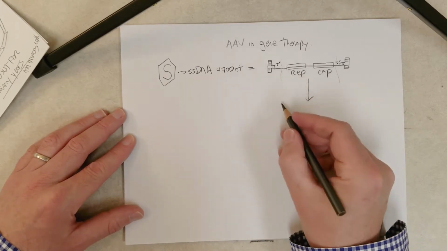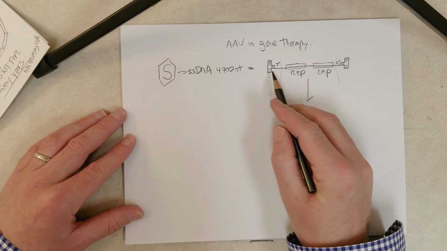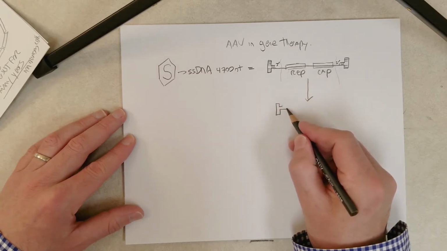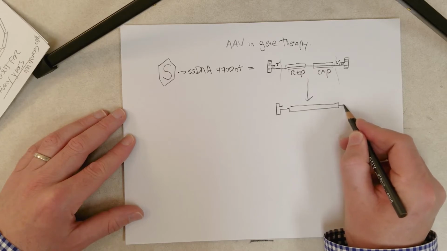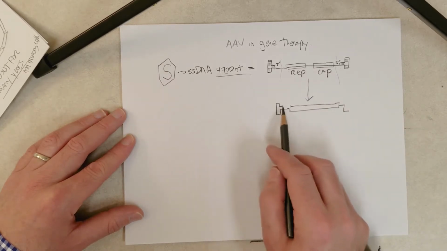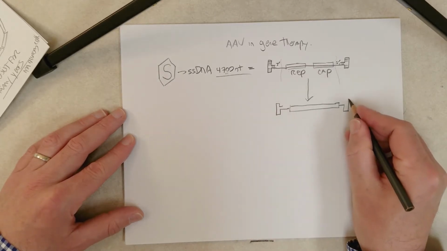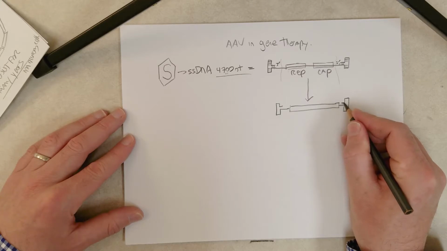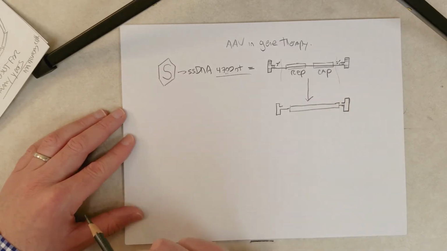We want to put AAV particles that have the ITRs here and the transgene, whatever gene we want. As long as we don't go above that limit right here for the whole thing, the ITR and the gene, this should work. Well, we should at least be able to make viral particles that can get into a human cell.